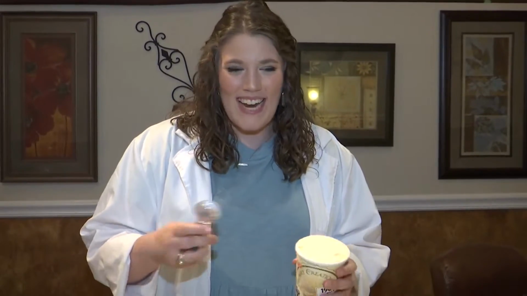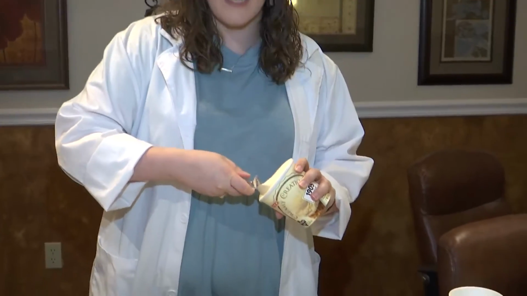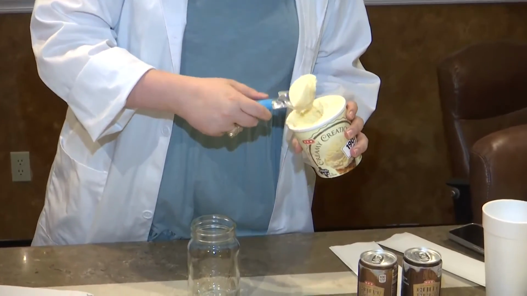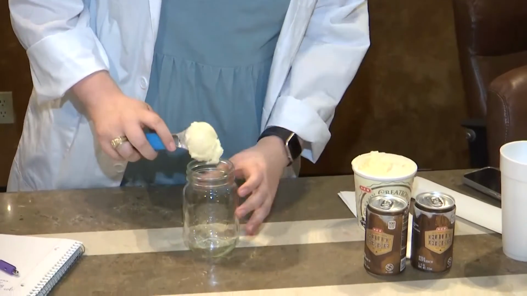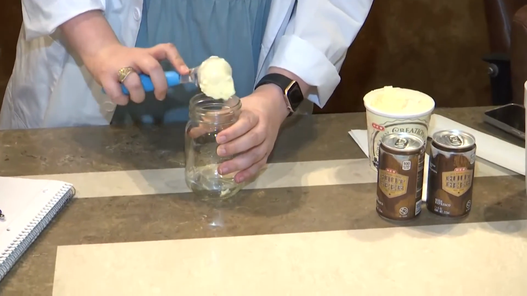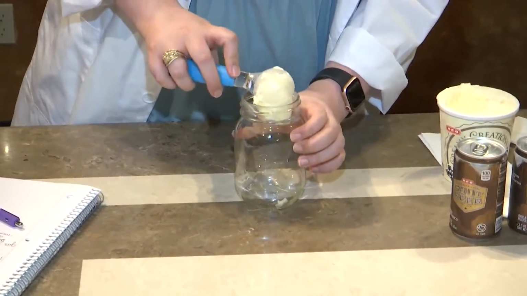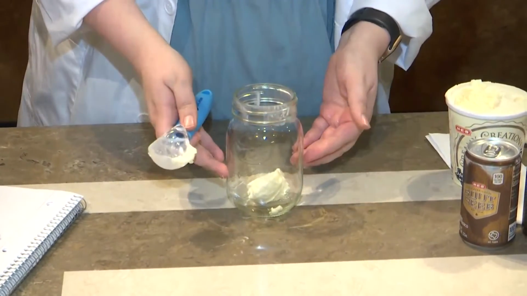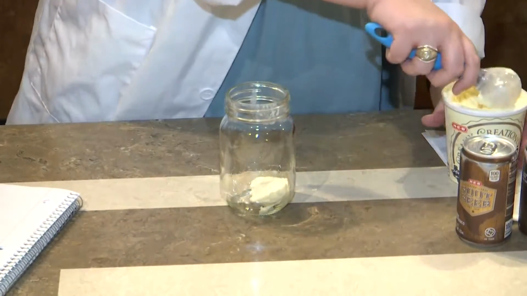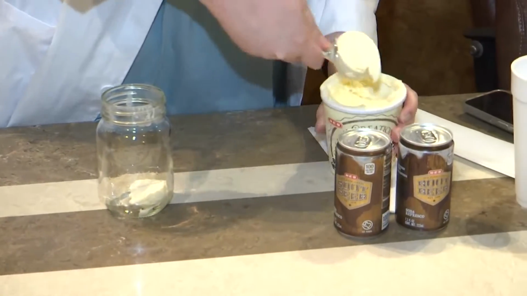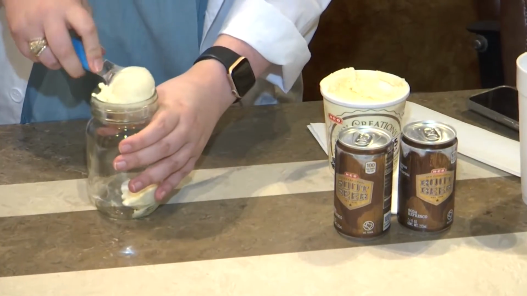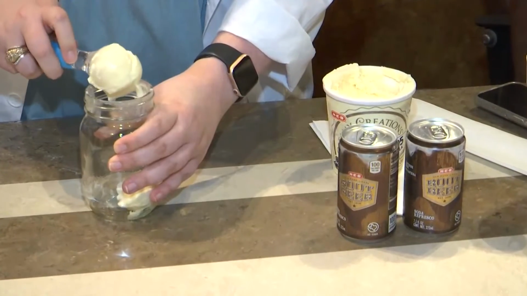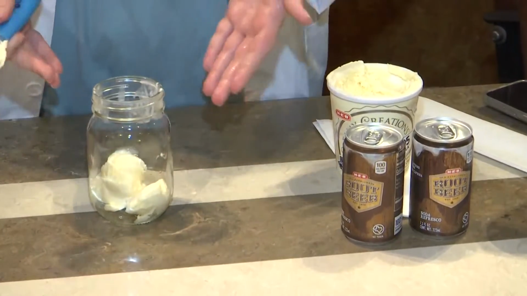So first, what we're going to do is grab our ice cream scoop. You're going to get about however much ice cream you want in your root beer float. So this is going to act as our solid. So we're going to scoop that in here. So ice cream, while it does melt and it can be turned into a liquid, in this case it is frozen enough that it is a solid. So if we were to leave this ice cream alone in a cold room, it would not really melt. It would just stay solid. And that is how we determine if something is a solid.